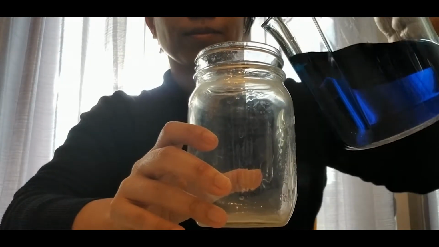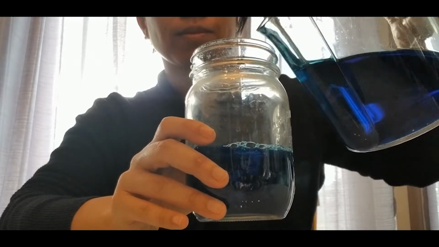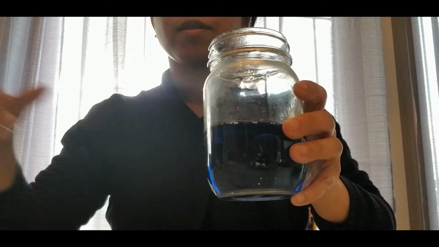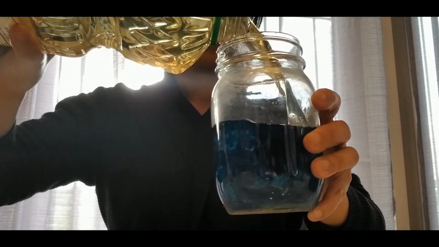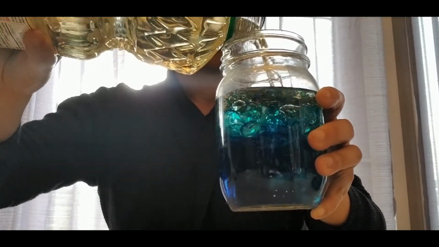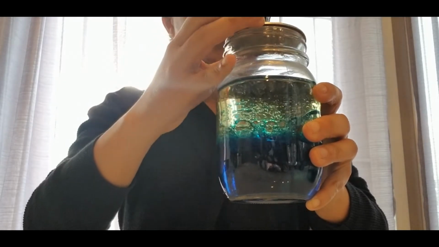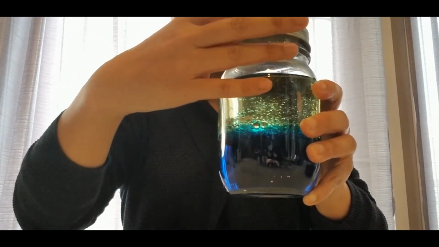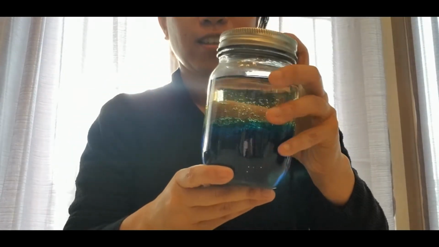I'll start by adding the water into this jar. And then I'm going to add the cooking oil and fill it close to the top. Then I'm going to put the lid on. Once I'm done, I'm going to shake it a little bit. And that's very interesting. As you can see, when I shake it, the jar becomes cloudy.